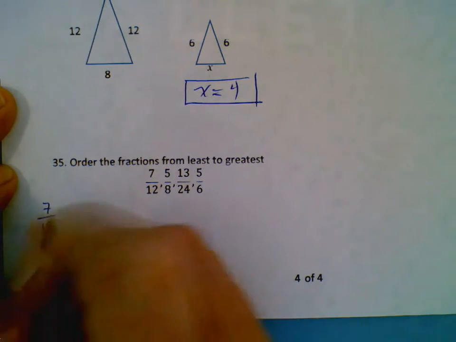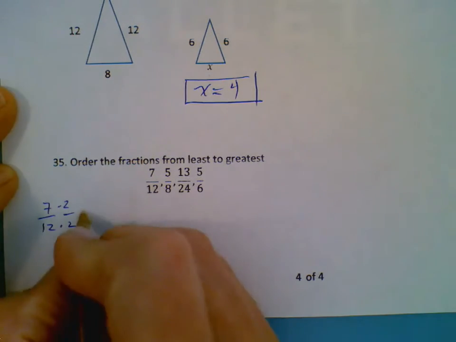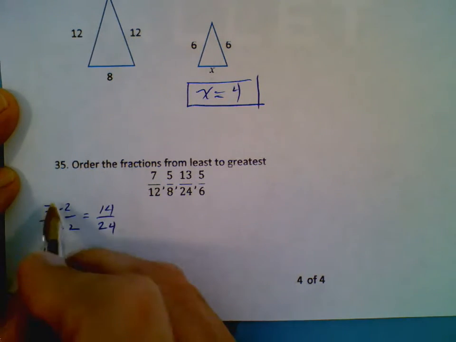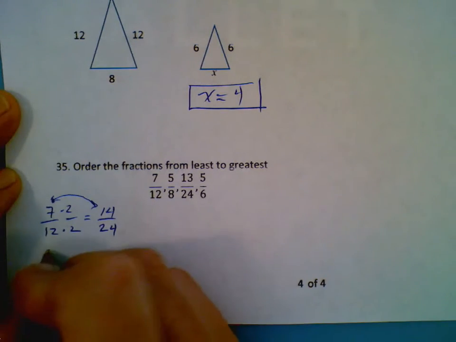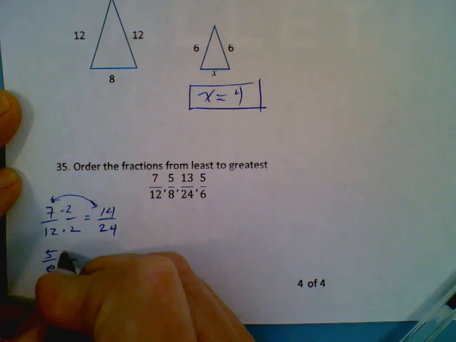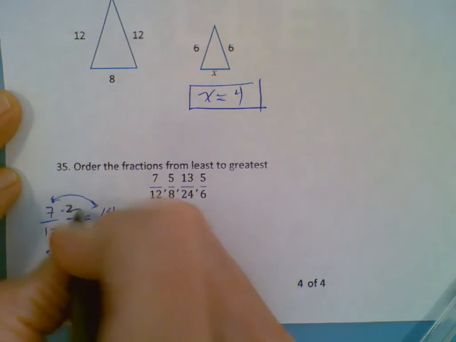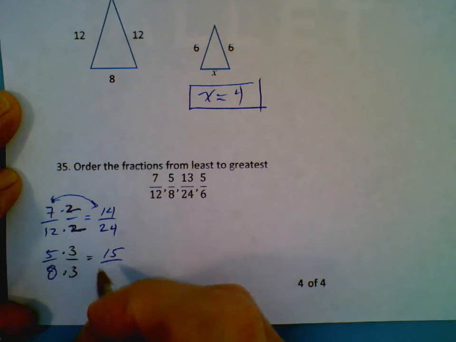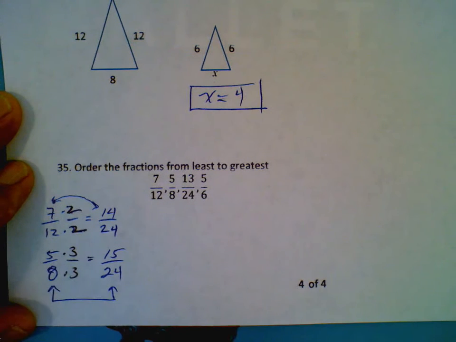So let's first change everything so the denominators are the same. 7/12, if I multiply it by 2, top and bottom, so whatever I do to one side, I have to do the other, I have 14/24. So 7/12 is the same thing as 14/24. Now let's do 5/8. I'm going to write what I'm multiplying by in a different color so I see it a little differently. This time I have to multiply top and bottom by 3. So now I have 15. 3 times 5 is 15. 3 times 8 is 24. So I have 15/24. So 5/8 is the same thing as 15/24.